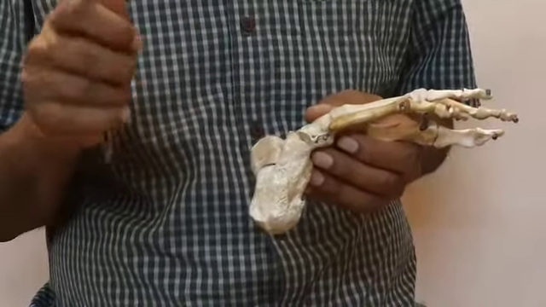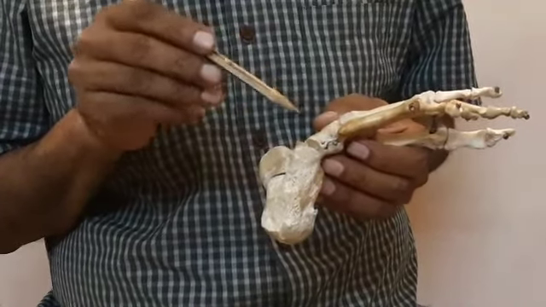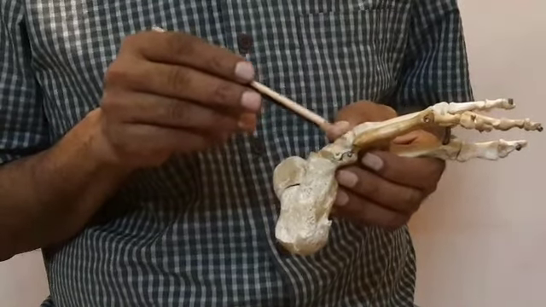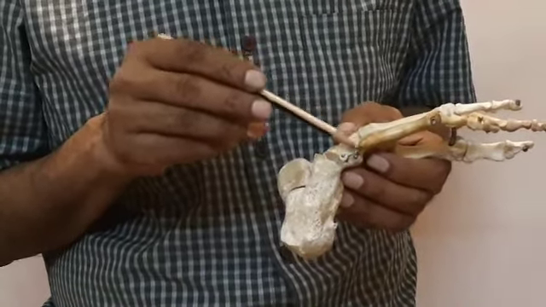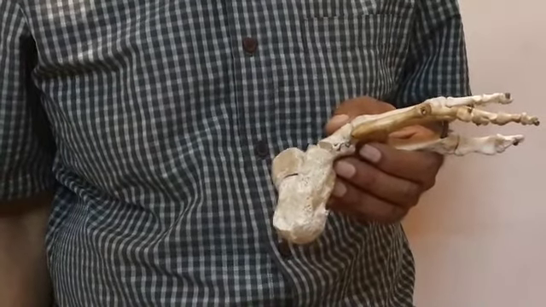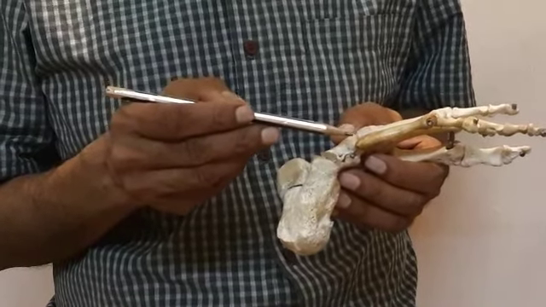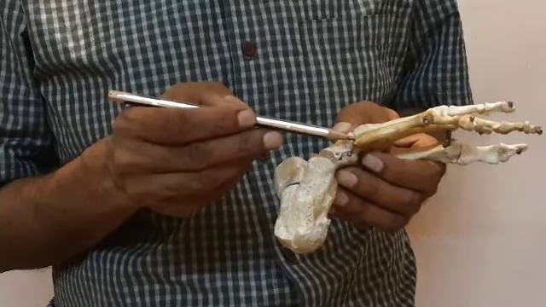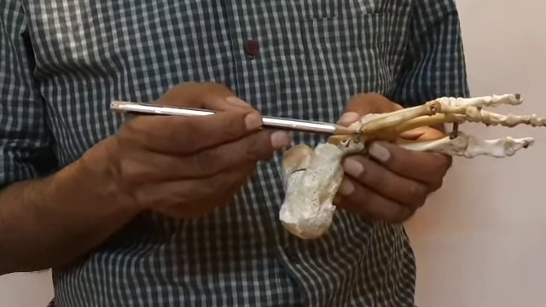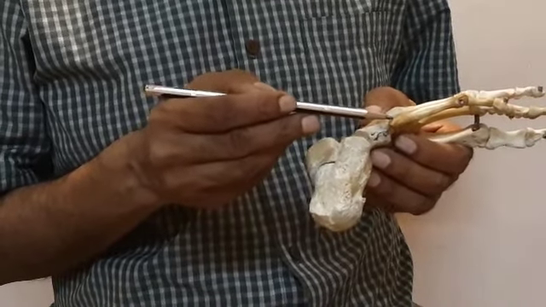Here you see there is a bony projection from the base of the fifth metatarsal, which you can feel also on the lateral side of your foot. It gives attachment to peroneus brevis and peroneus tertius at its dorsal aspect.